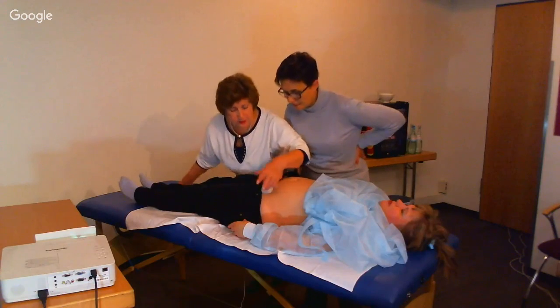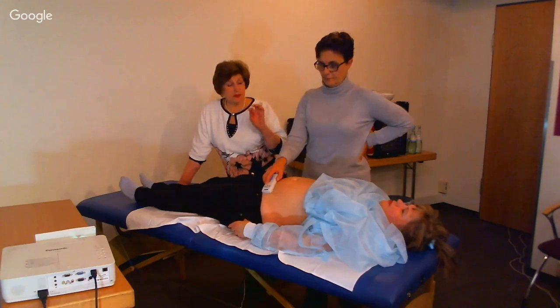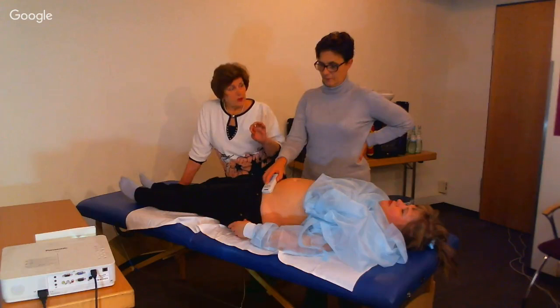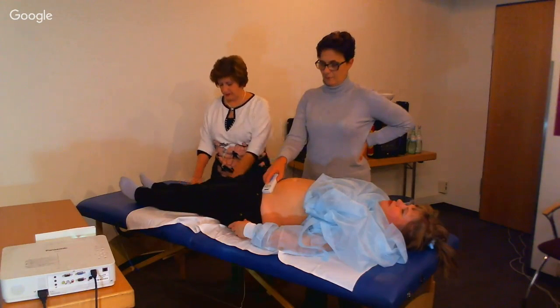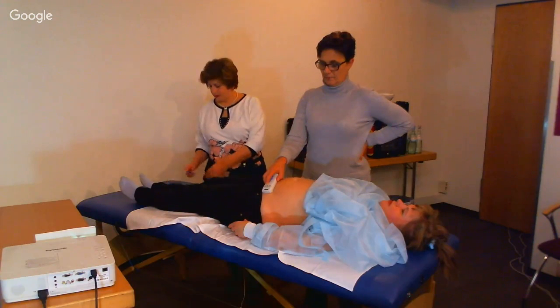The third one. Now one minute 30. When the timer beeps again, you remove the device from the skin. And when it beeps for the fourth time, you remove the device from the skin.